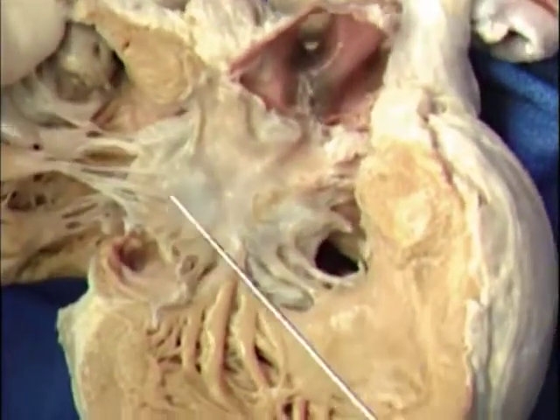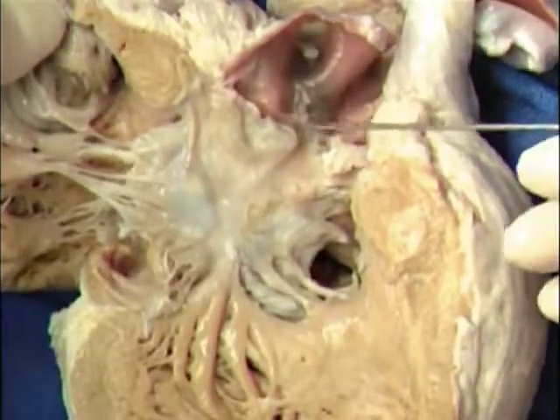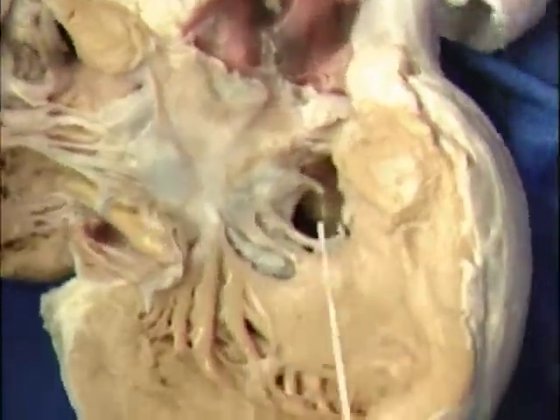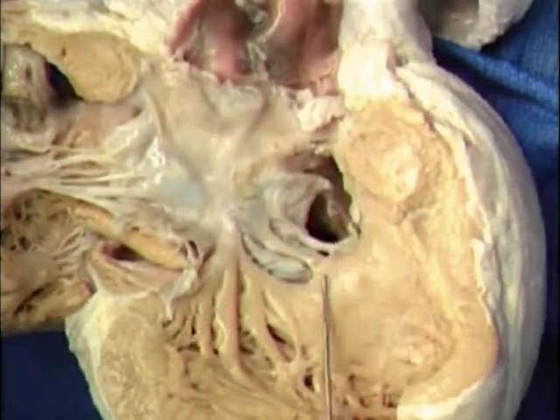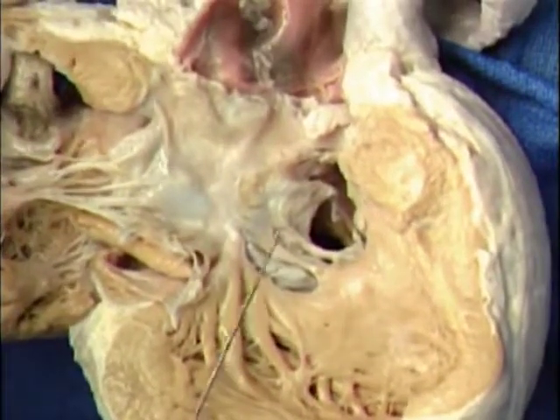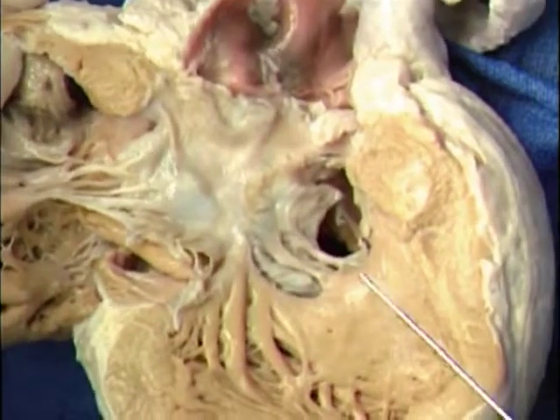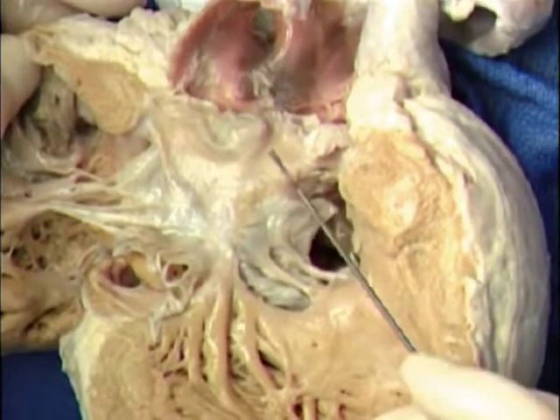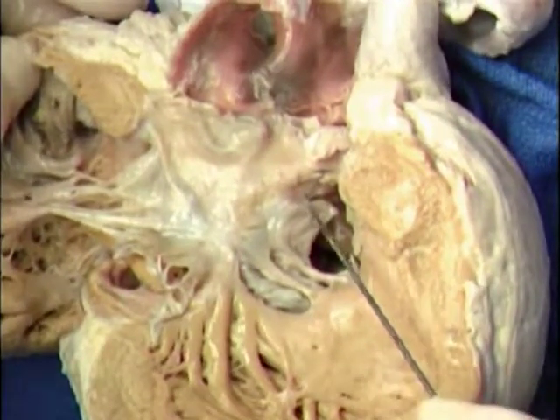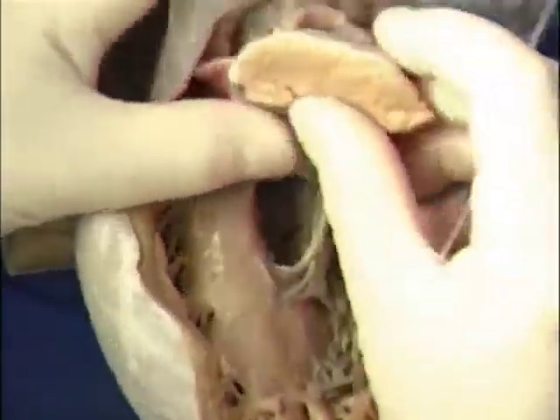We can see that there is fibrous continuity here between the leaflet of the mitral valve and the leaflets of the pulmonary valve, but then we can also see this extensive and large interventricular communication or ventricular septal defect, which is opening here to the inlet of the morphologically right ventricle. And we can see also that there is fibrous continuity between the leaflets of the pulmonary valve and the tricuspid valve.